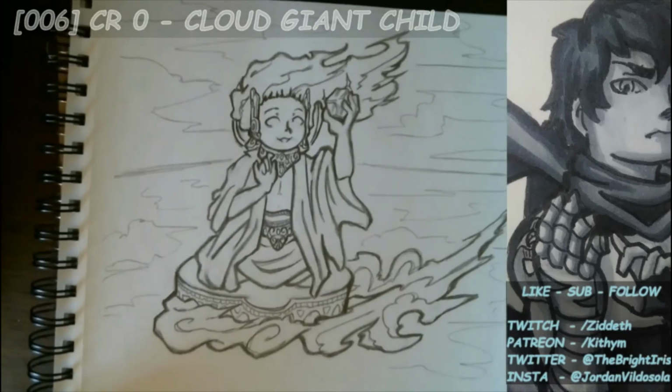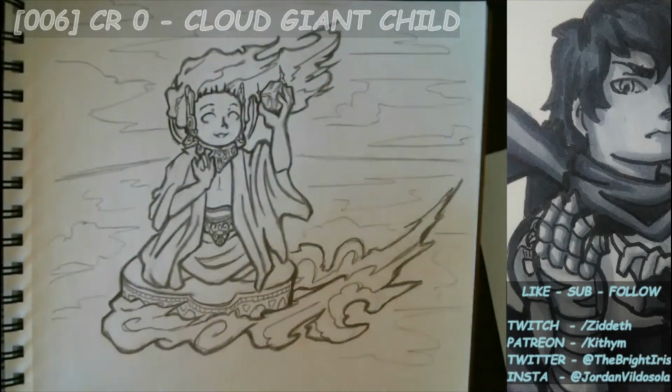But here you have it. Creature number 6, challenge rank 0, Cloud Giant Child.